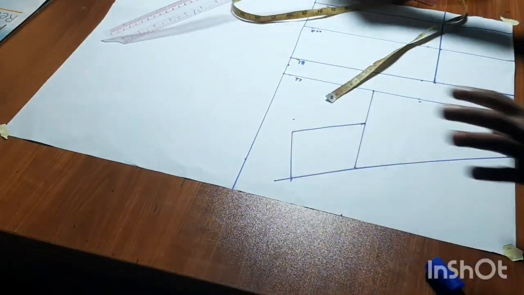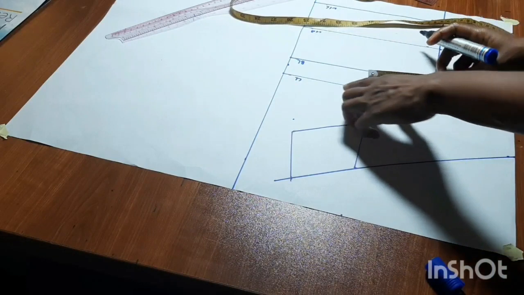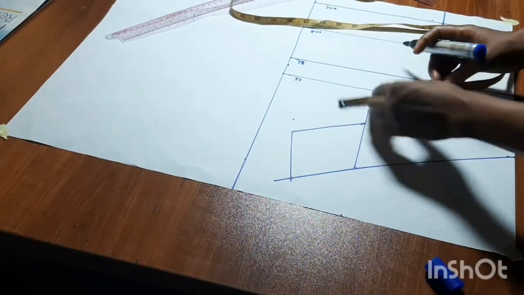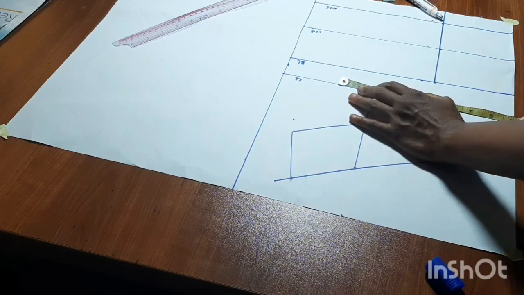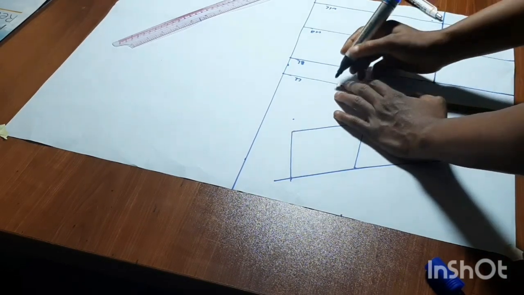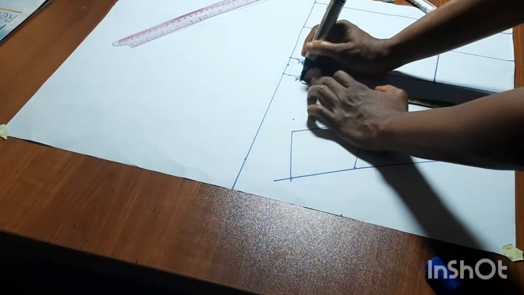So we see we don't connect now. The next thing we want to do is create the armhole. To create the armhole, we will just measure the bust divided by 4. So the bust, 36, divided by 4 is 9 inches. So 9 here plus 2 inches sewing allowance, that is 11. So I mark 11 here.